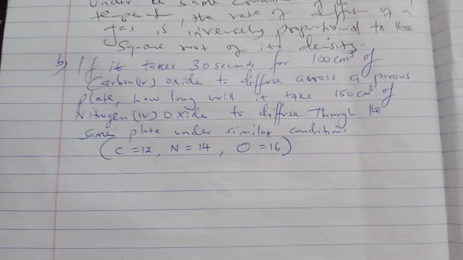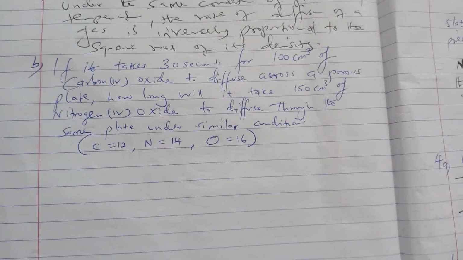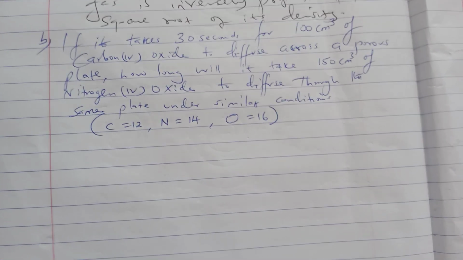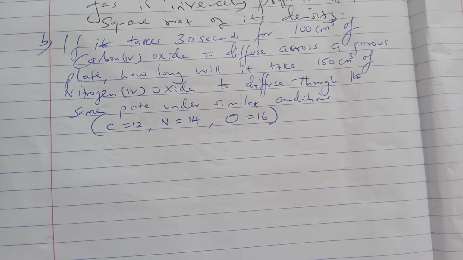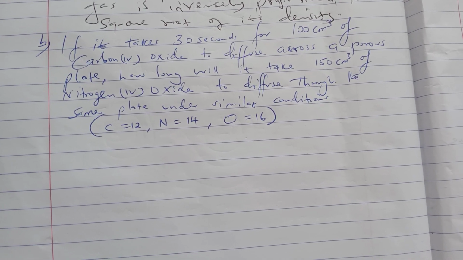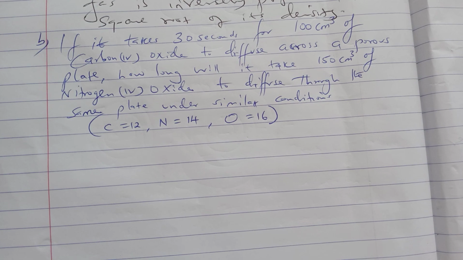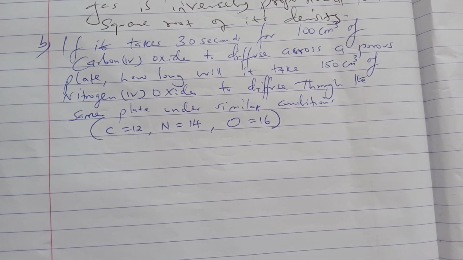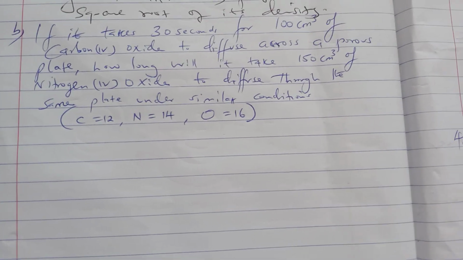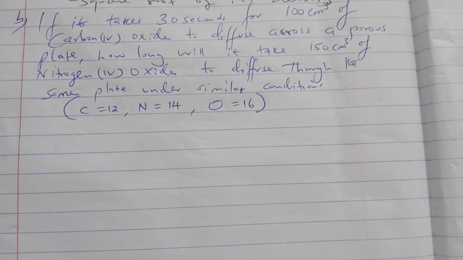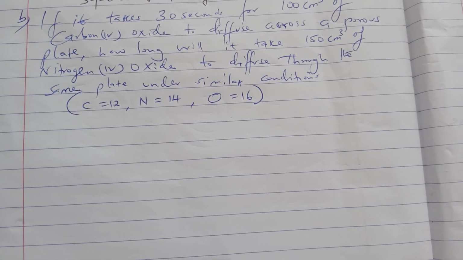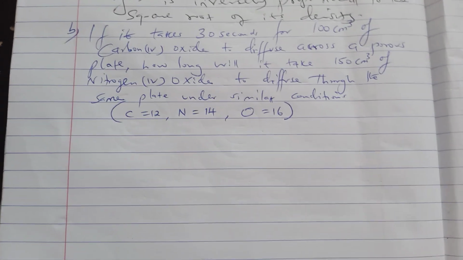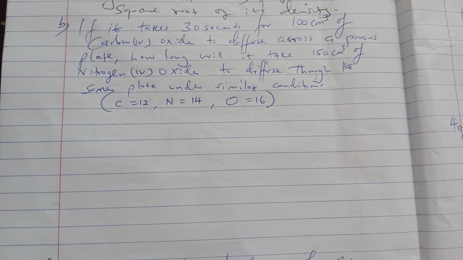And then now we apply. You can see the question is the application of Graham's law. If it takes 30 seconds for 100 cubic centimeters of carbon dioxide to diffuse across a porous plate, how long will it take 150 of nitrogen dioxide to diffuse through the same plate under similar conditions? And then you are given the relative atomic masses. So here I want to use the simplest method for you to get the answer.